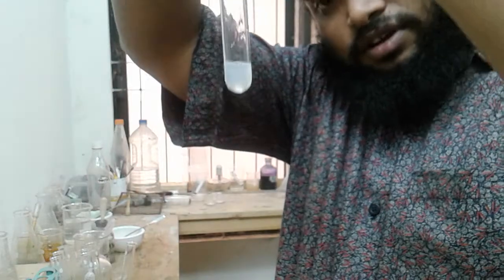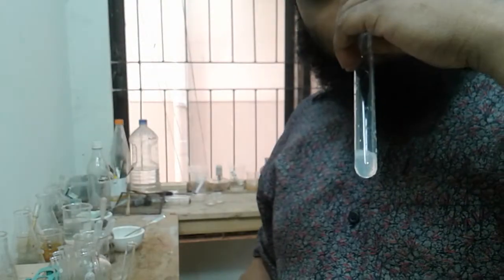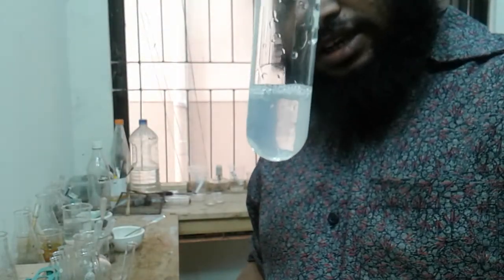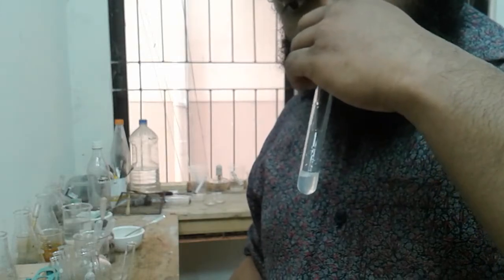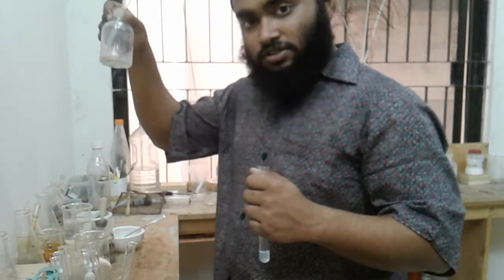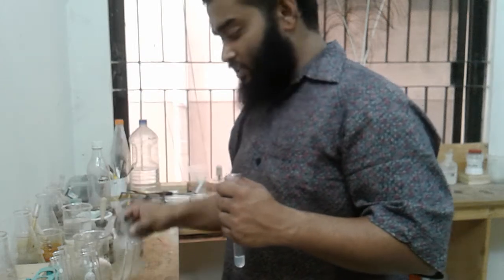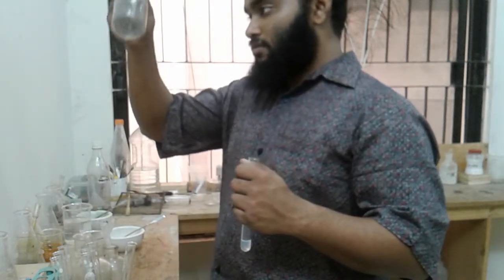Let me add some more Fa3D. Yes, it's getting dissolved. So a white precipitate is formed and it's getting dissolved. If I smell the solution, there's a bad smell of ammonia coming. So it must contain ammonium hydroxide, because it's an ammonia smell. And Fa3D, buddy, I'm not sure what you are.